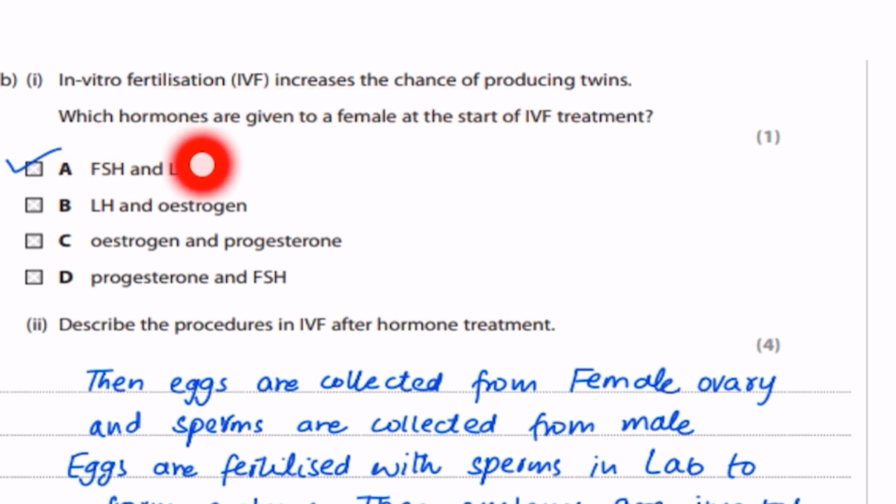Question B. In vitro fertilization, IVF, increases the chance of producing twins. Which hormones are given to a female at the start of IVF treatment? At the beginning of IVF treatment, they are given FSH and LH, follicle stimulating hormone and luteinizing hormone.